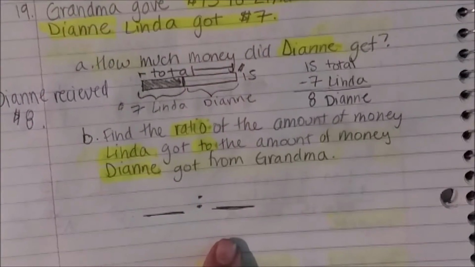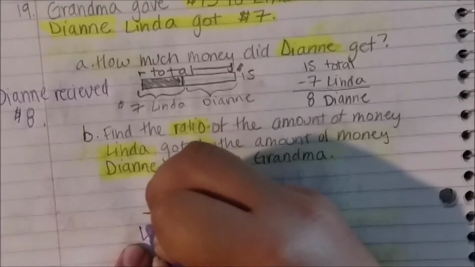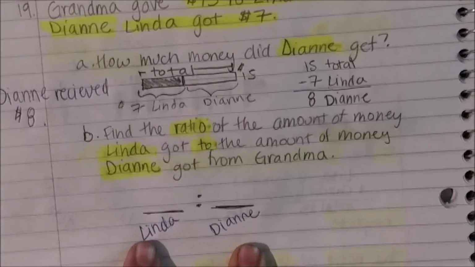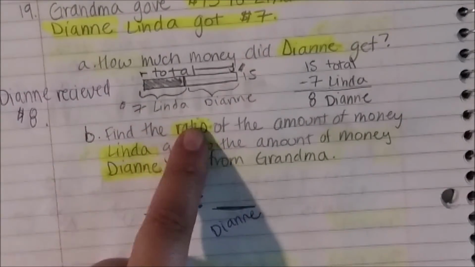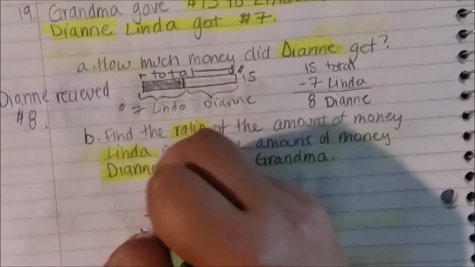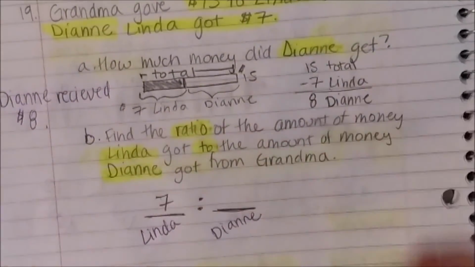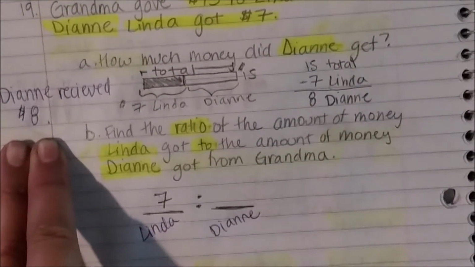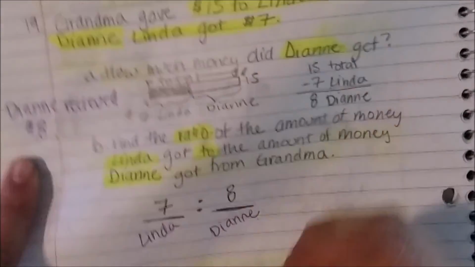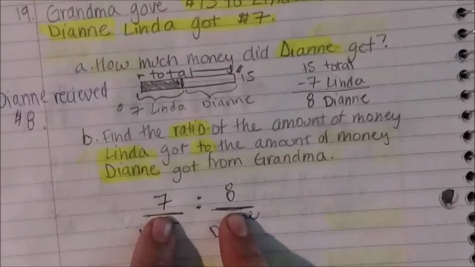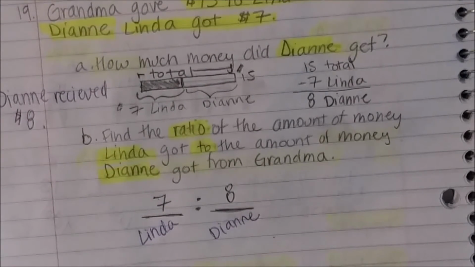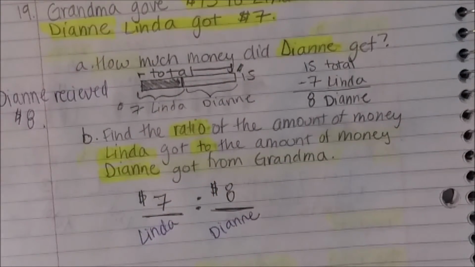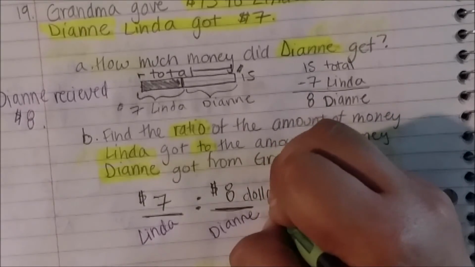So I know I'm going to have some sort of ratio, and I know that they want me to have Linda first and then Diane. So I'm going to write those underneath so I make sure that I have them in the right order. So from up above, I was told that Linda received $7. So I'm just going to fill that in right away. Now, problem A also had me find how much Diane received. So I already know what Diane received as well, so I'm just going to fill that in. So my final ratio is going to be 7 to 8. So because this is talking about dollars, I have to make sure that I put my units in. So I'm going to write $7 to $8. You can also write out the word dollars afterwards if you'd like.